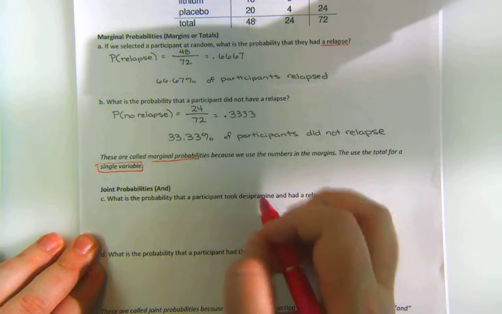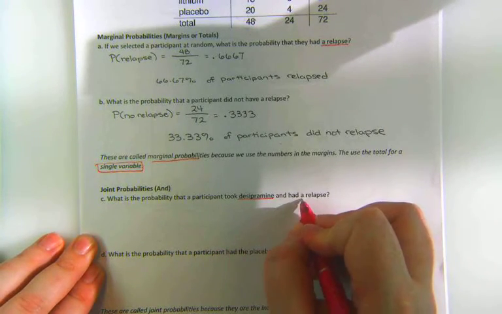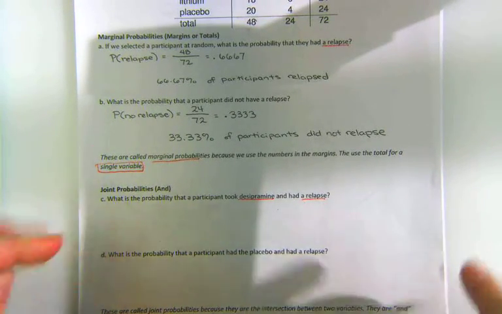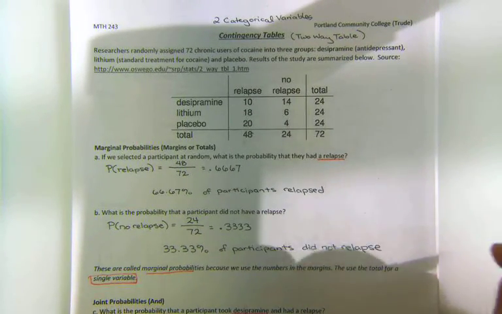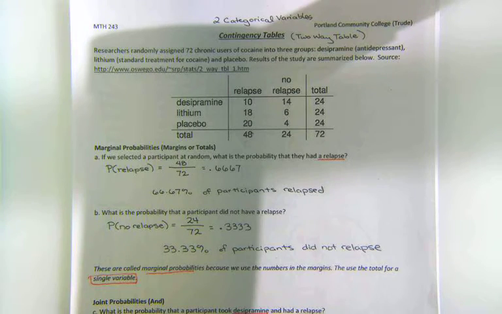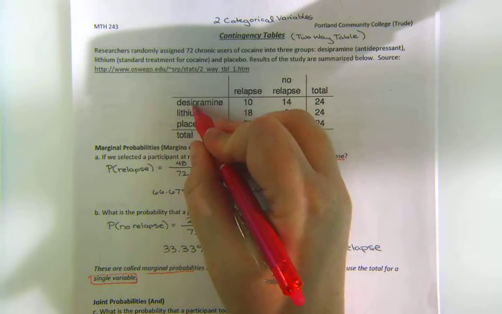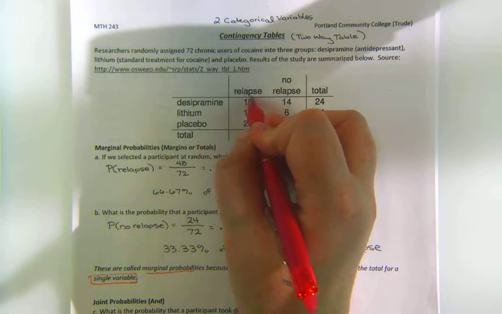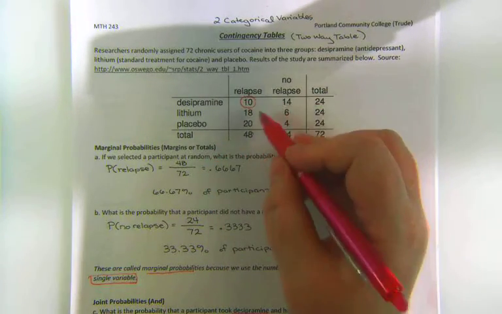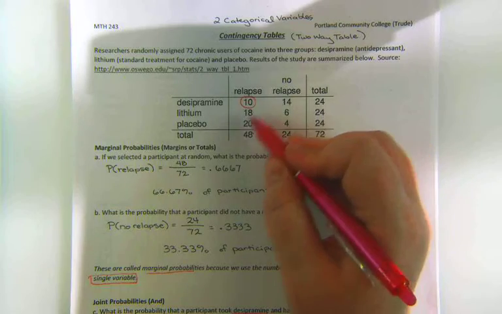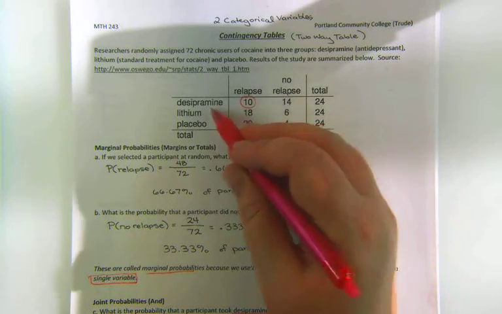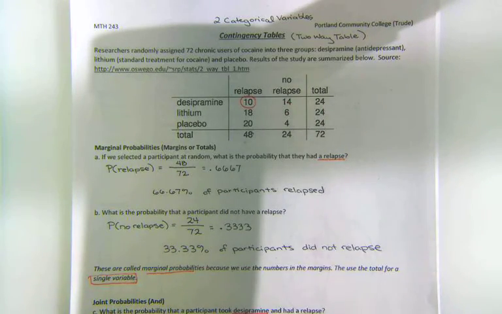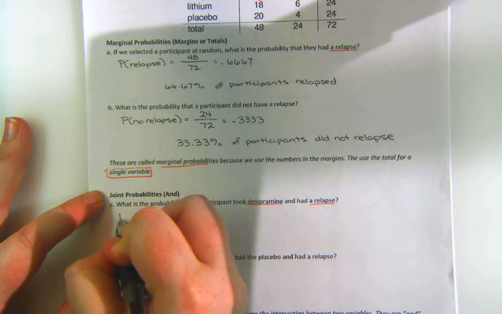Other probabilities we can get are joint probabilities, and this is where we combine two variables. So here we're looking at what is the probability that a participant took desipramine and had a relapse. So if we look at our table here and want to find everyone that was taking desipramine and had a relapse, we want to think of that as very exclusive, like it has to be both. So taking desipramine and relapse, that's going to throw us into the middle of the chart here.